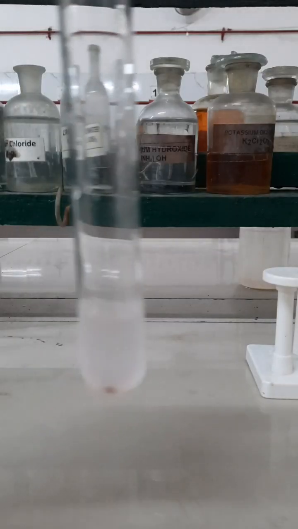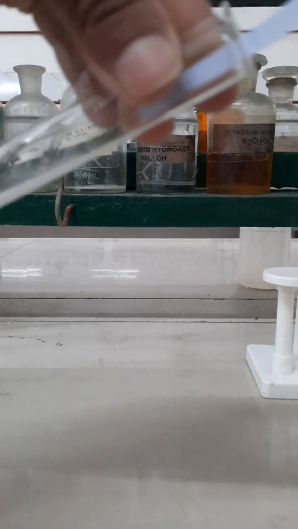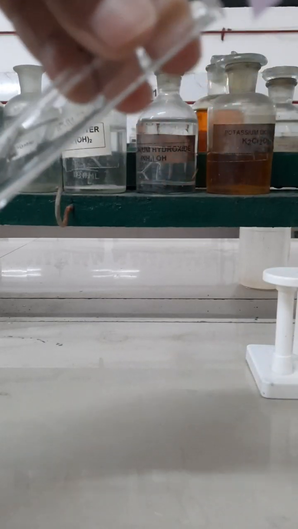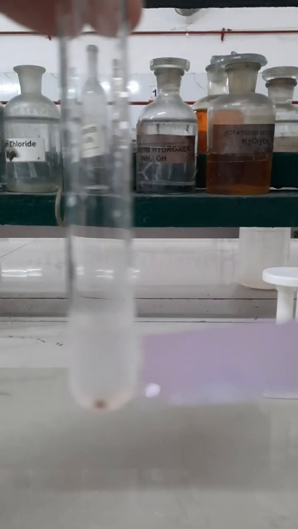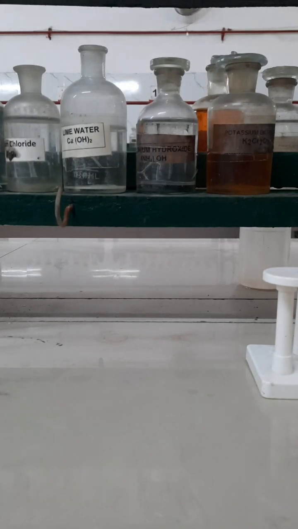Now let us perform a litmus paper test. Here is a blue litmus paper. When it is dipped in the aqueous solution containing phenol, the color of the litmus paper turns red. That indicates that phenol is acidic in nature.